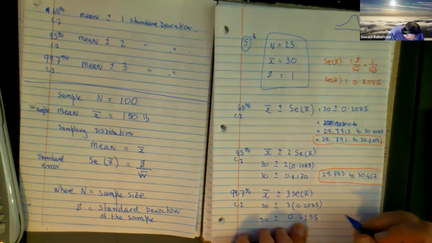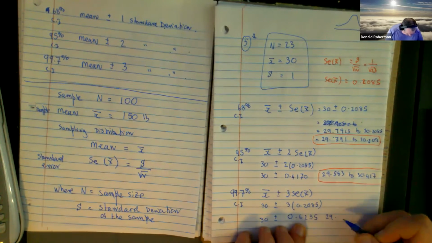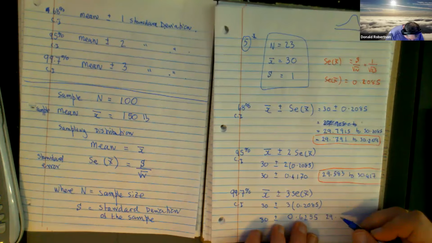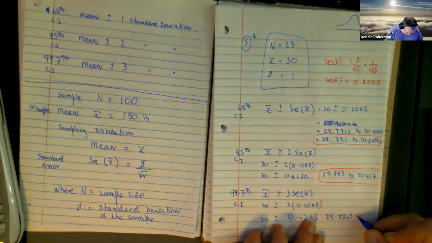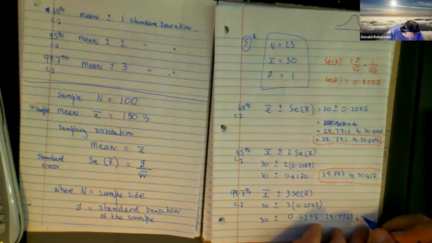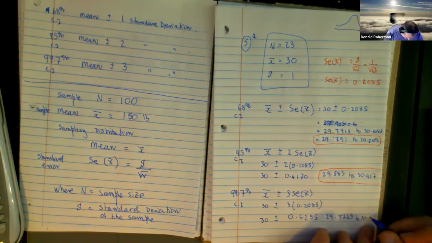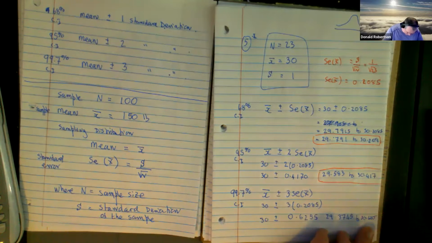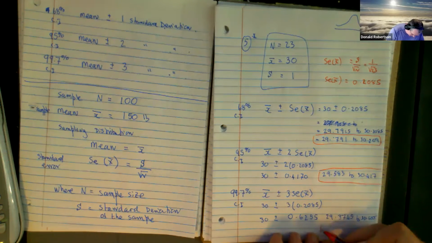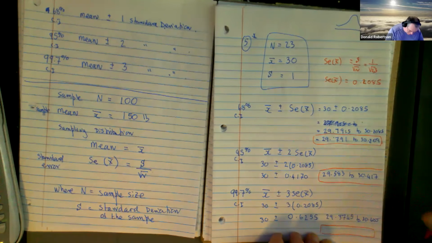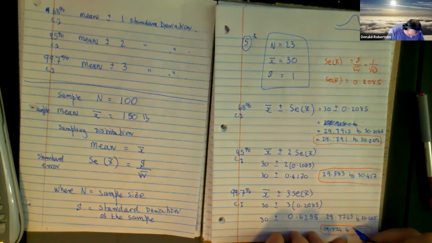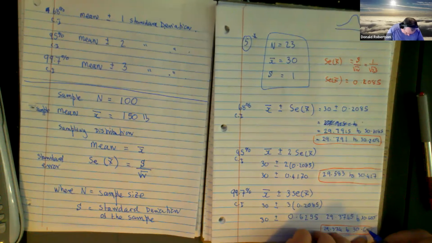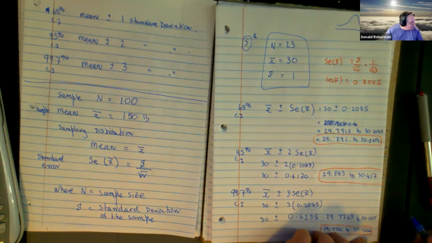If you take this away, you will get 29.3745. And if you add it, you're going to get 30.6255. If we round it off to the 3 that they want, we're going to disagree on this side, but we're going to agree on that side. Go figure.